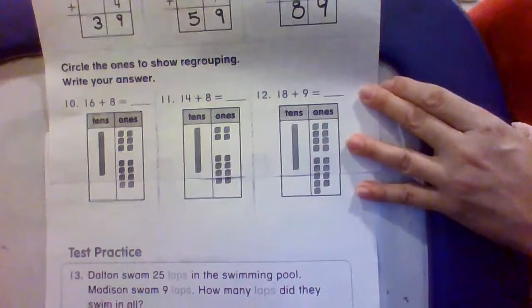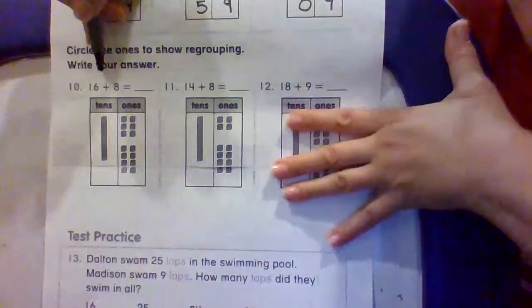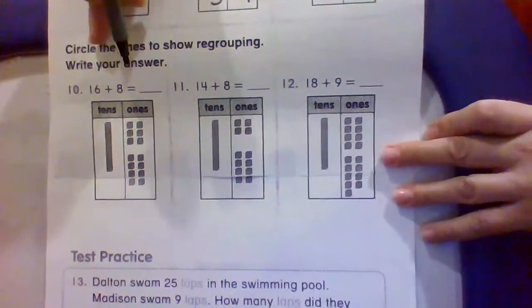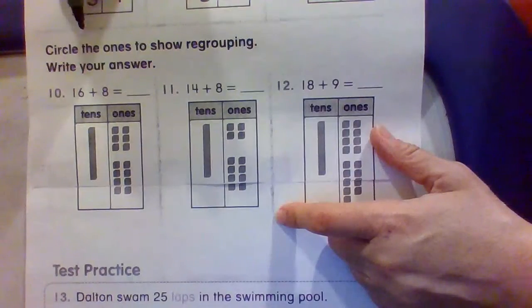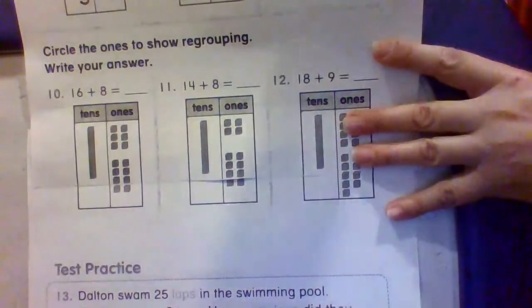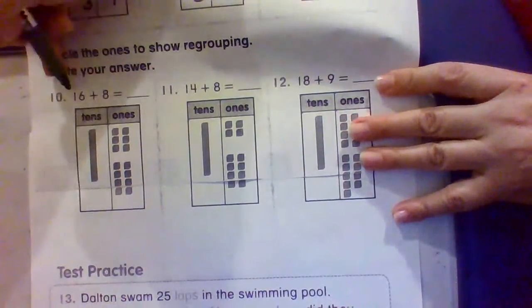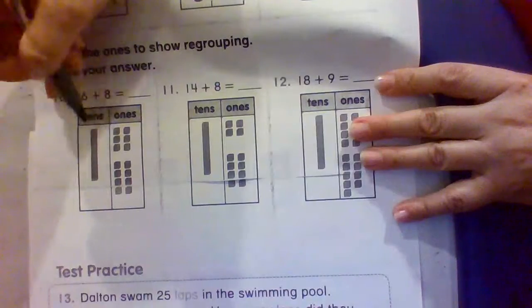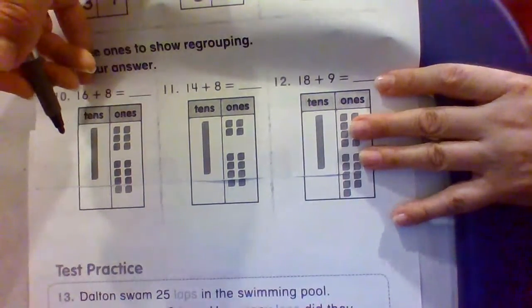This is just like in video number 1. You have the numbers 16 plus 8. I know that you can count on, but we're not going to do that here. I want you to circle the ones because that's what the directions tell you, to show the regrouping. Remember, you have to make a 10 out of the ones to move over. So let's count it. I have 16 right here: 10 and 6 is 16. And then they have 8 more to join them.